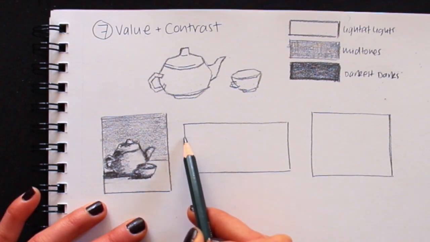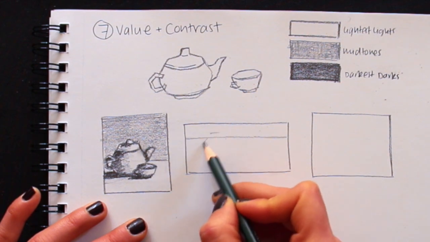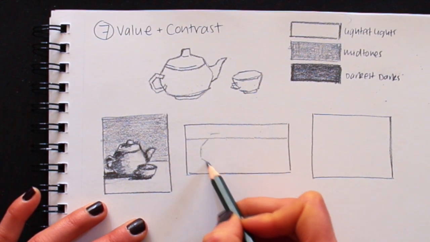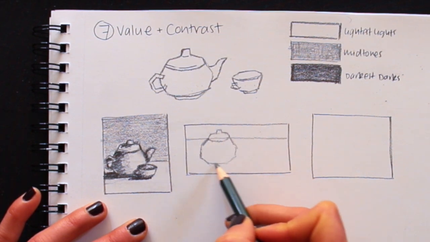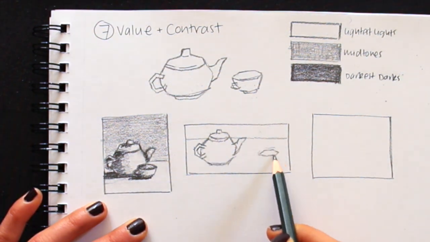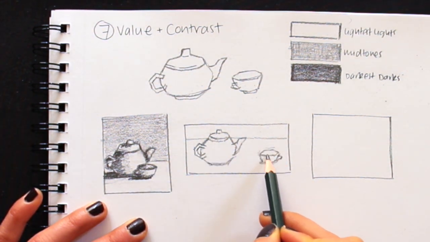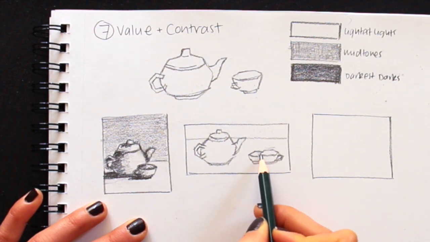And this one, how about bringing up the table line? Maybe for this one, the tea kettle is going to be... maybe for this one I have 2 teacups, kind of side by side like that, so I can have 3 objects.